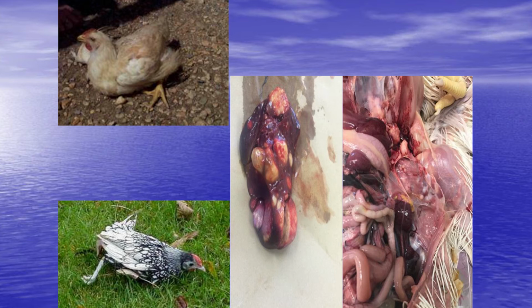Here is a backyard hobby chicken that's got it, and they're on their side. They just cannot walk. This is the leg paralysis. This one's the same thing. These are the neurological forms. Here you can see these little tumors right here in the liver. This would be a visceral form of it.